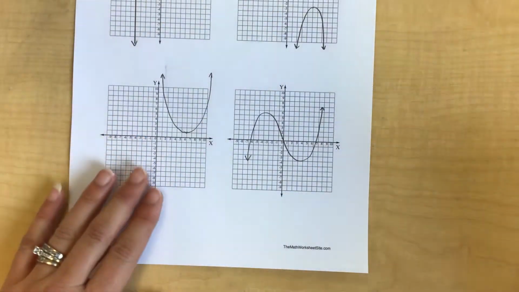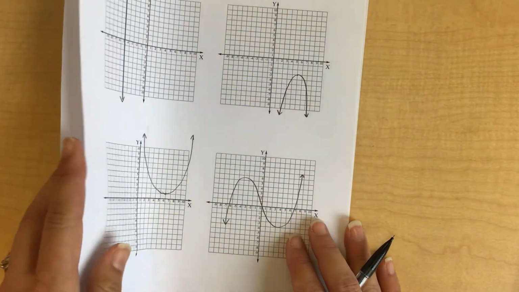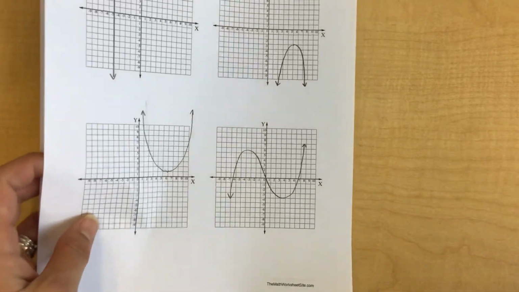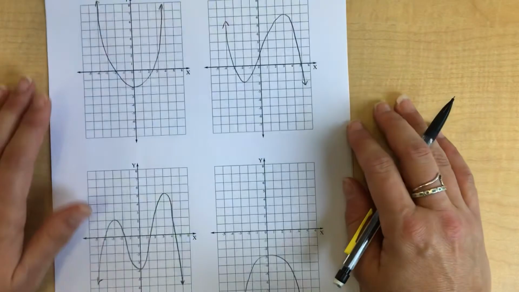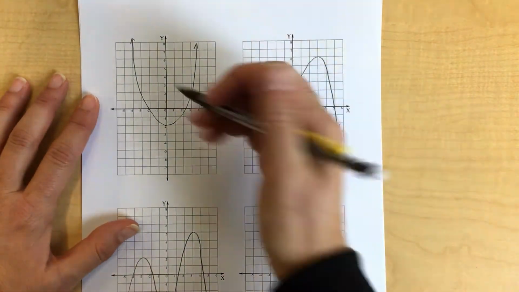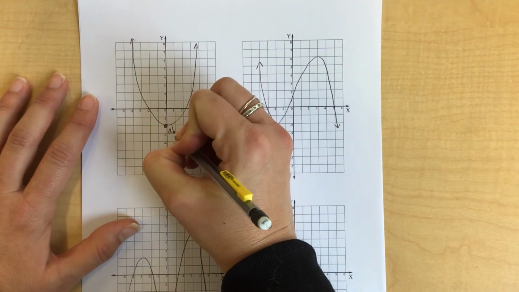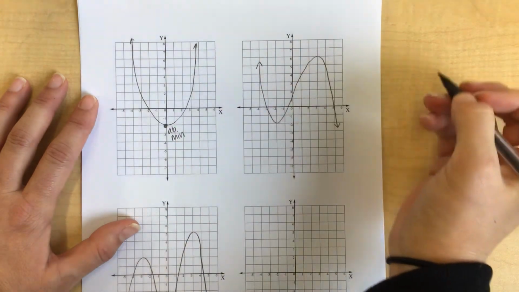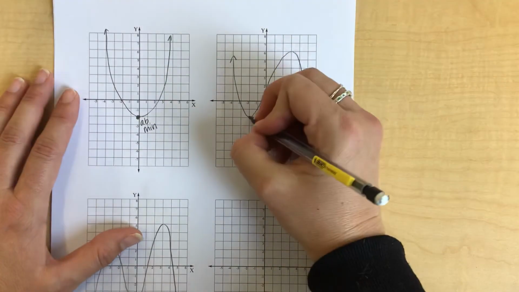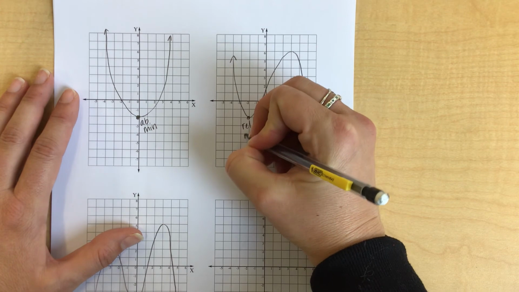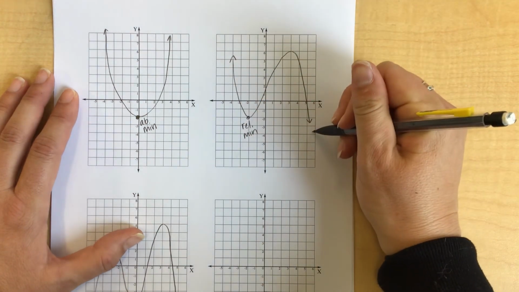All right, let's look at a few others. Let's jump on over to relative max and min. Okay, so if we're looking at this, this would be an absolute min. Okay, this would be a relative min because the arrow goes down here forever and ever.